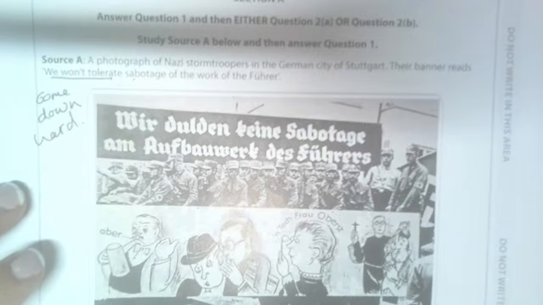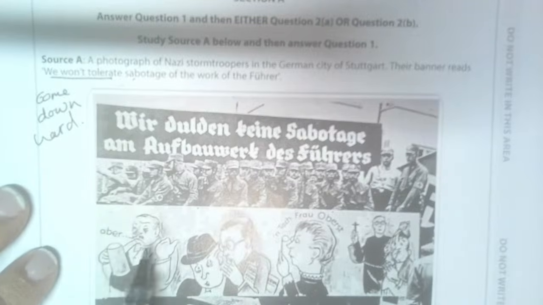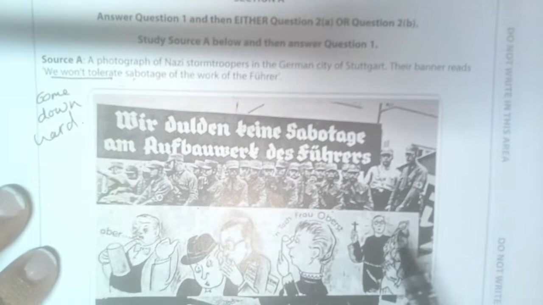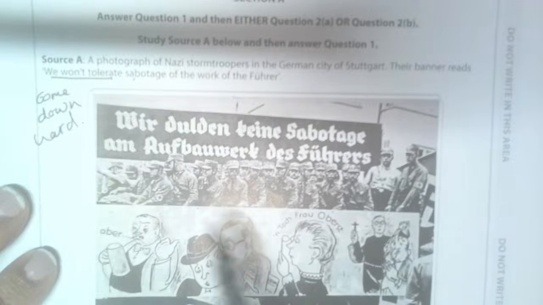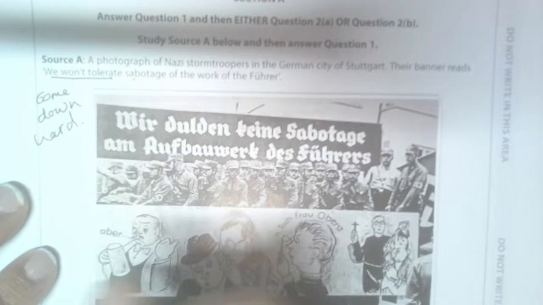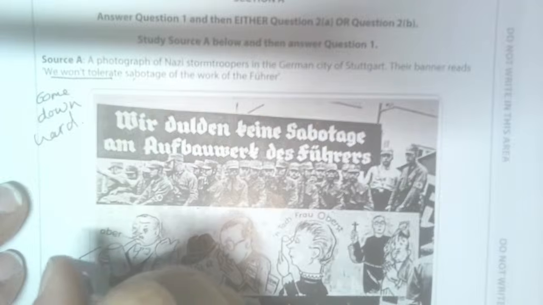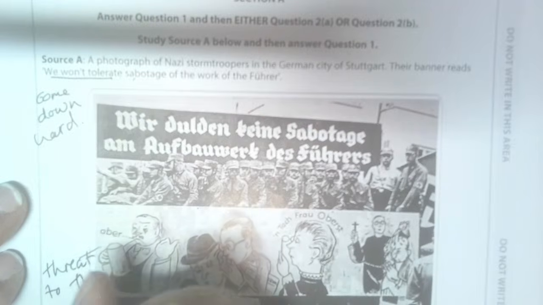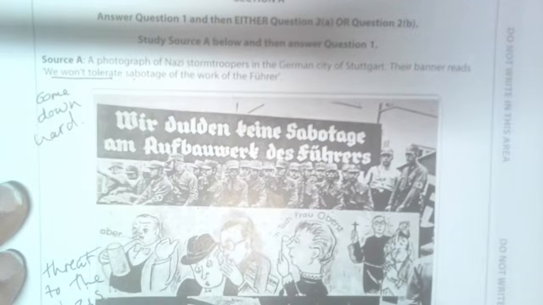What else can we see? Well, we can see that they probably think that this kind of opposition is some kind of threat to the Nazis. How do we know this? Well, because they're bothering to call it out. If they didn't think it was a threat to the Nazis, they're not going to bother making a banner and then marching in the streets. If they didn't think it was a threat, why bother? So we can label this as a threat to the Nazis, because we're taking this a step further again.